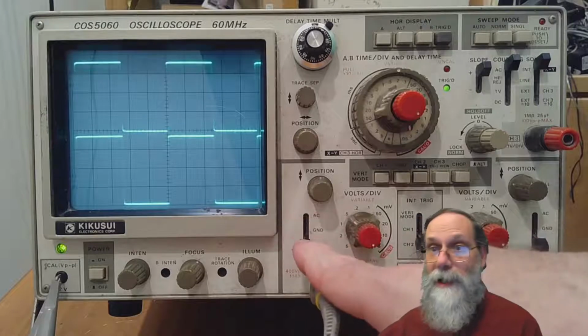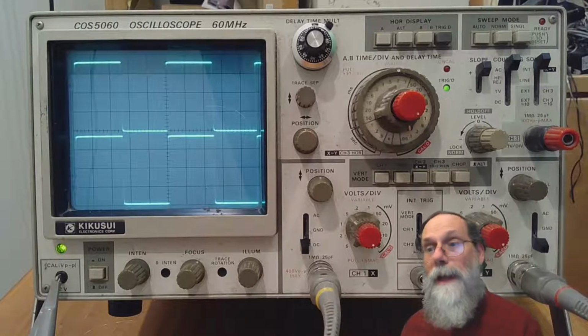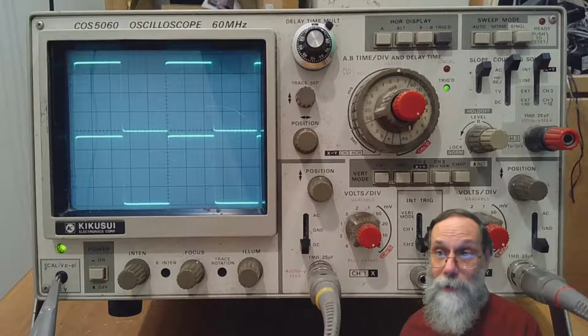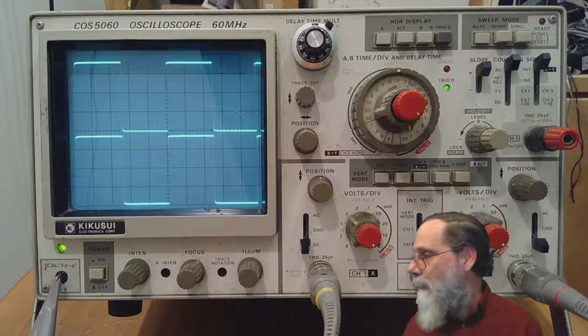If I go to DC, I can see that this is going from 0 to a little less than 2 volts. Actually, it's probably going all the way to 2 volts. This oscilloscope is not properly calibrated. Again, I got it surplus and didn't get it fixed.